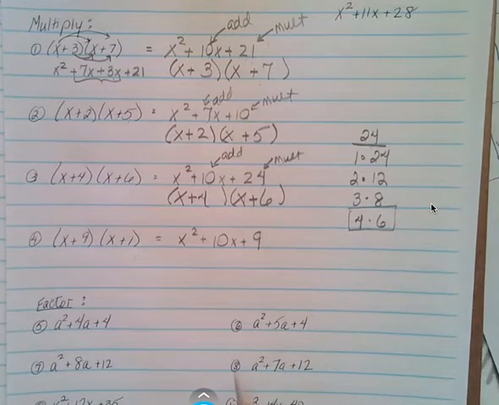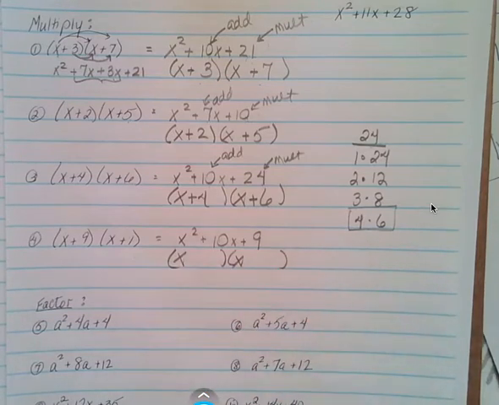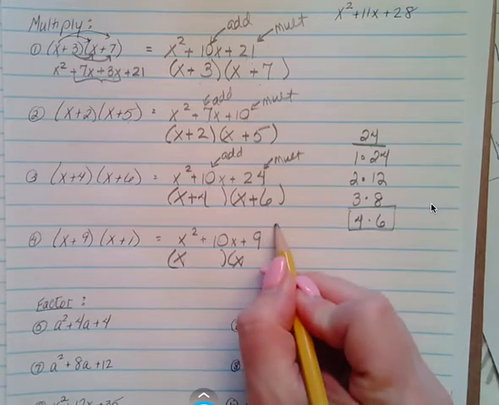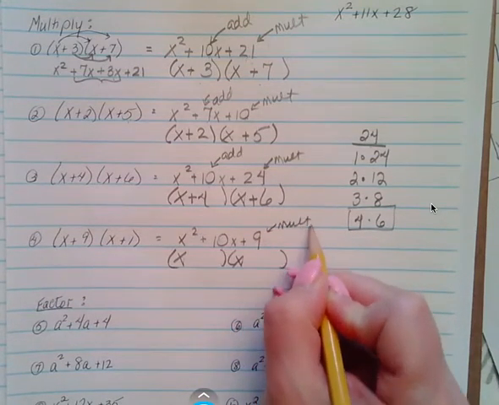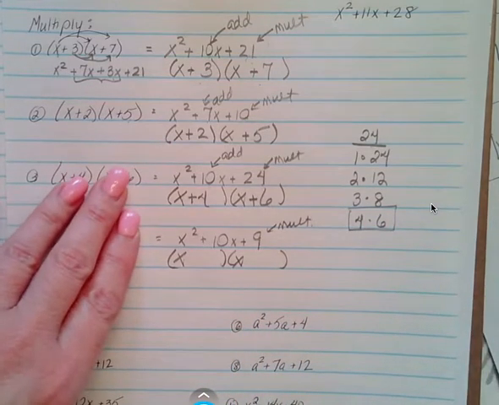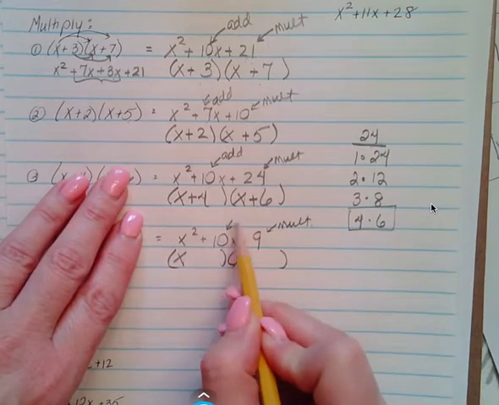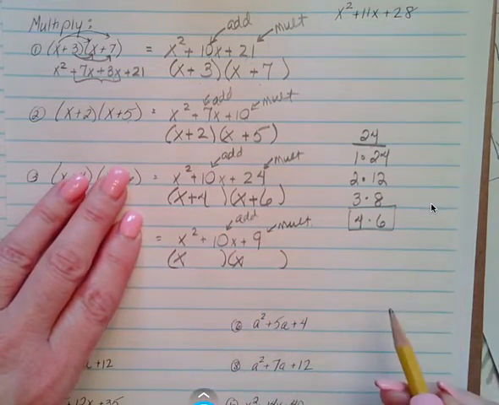Next guy here. Okay, so now, 2 sets of parentheses, x. I always set myself up because I feel like I'm halfway done, even though I haven't given it much thought yet. So now I want to multiply to 9. Well, the first thing that comes to mind is 3 times 3. But 3 and 3 don't add to 10.